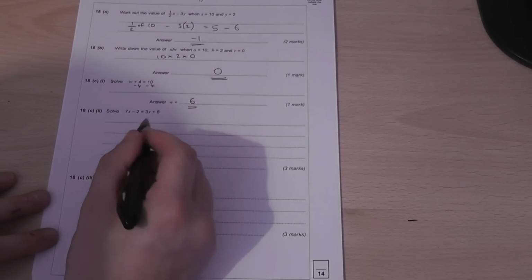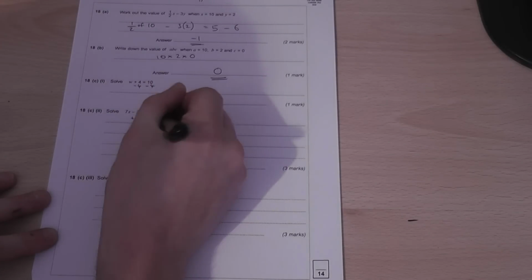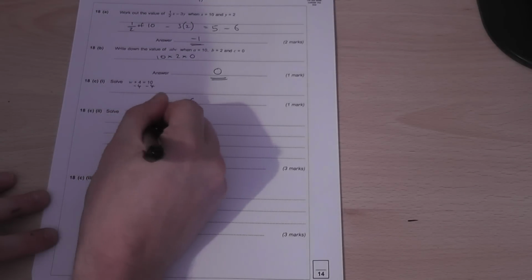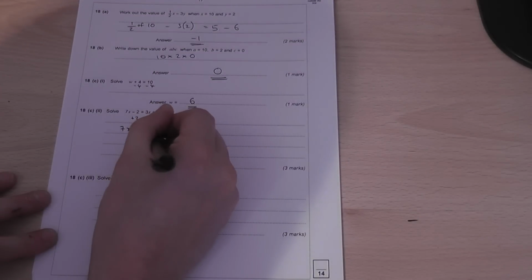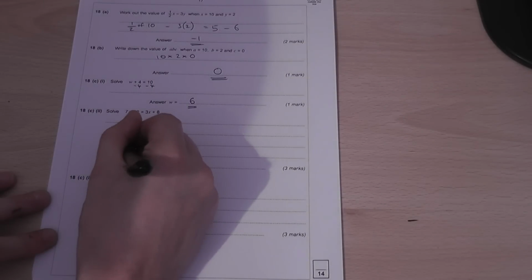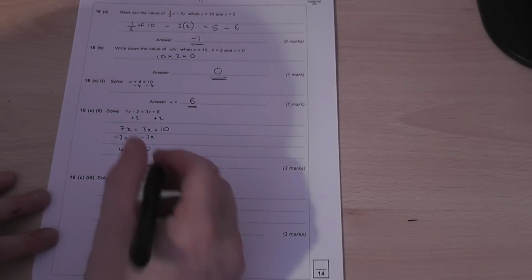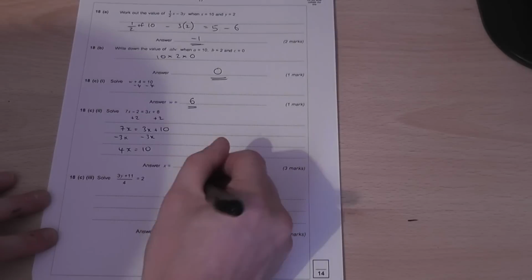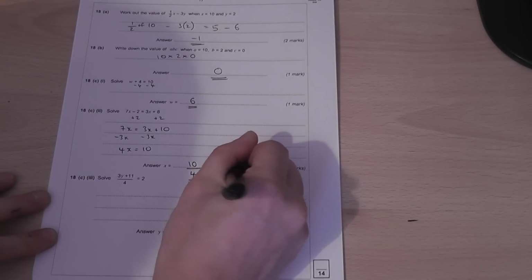And on this equation, there are two parts to solve it. First of all, we add 2 to both sides. So 7x equals 3x plus 10. We then take 3x from both sides. So 4x must equal 10. And to finish off, we divide by 4. x must equal 10 divided by 4. That's a fraction, which we can also write as 2.5.